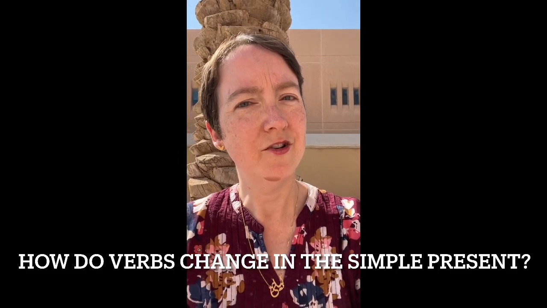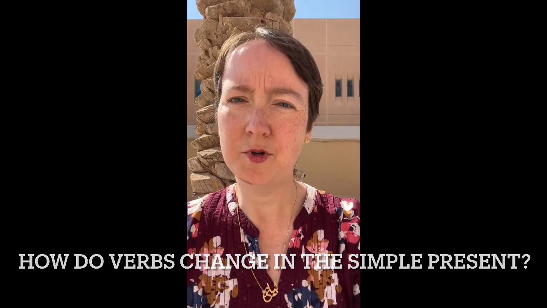Sixth, how do verbs change in the simple present tense? If the subject of the clause is singular, add an s to the end of the verb. We have a few irregular verbs like have, has, or do, does, but they all end with an s.